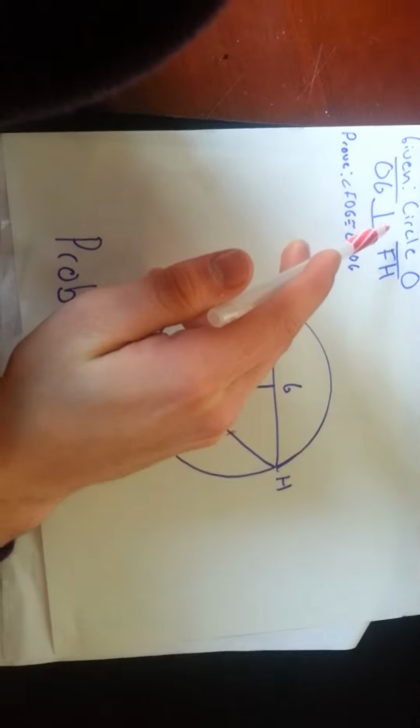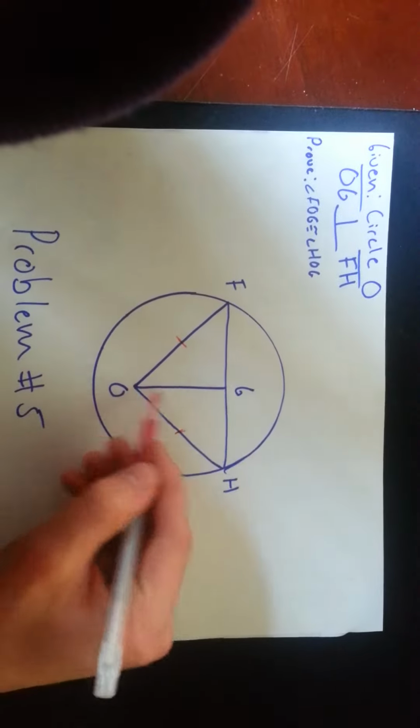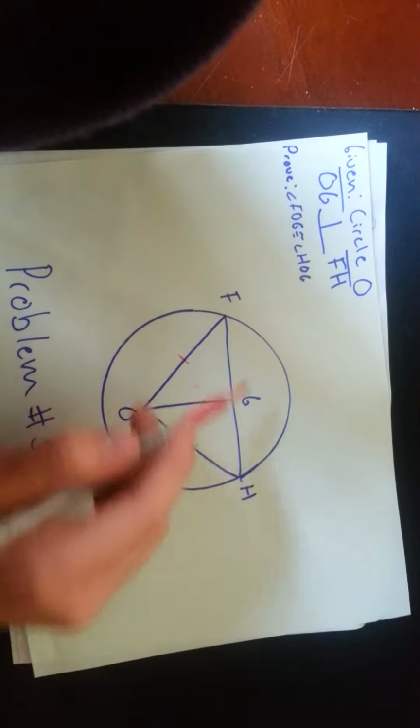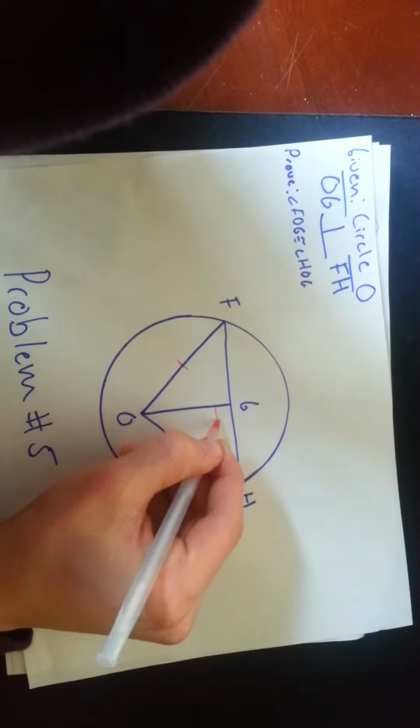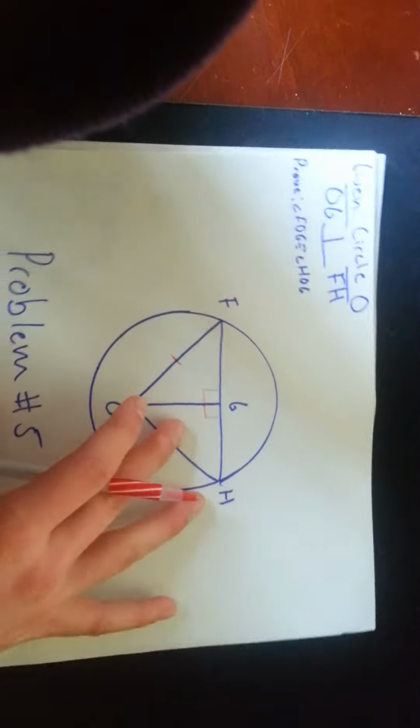OG is perpendicular to FH. That tells us this is perpendicular. So OG is perpendicular to FH. So you can mark that because perpendicular lines make right angles or intersect at 90 degrees.